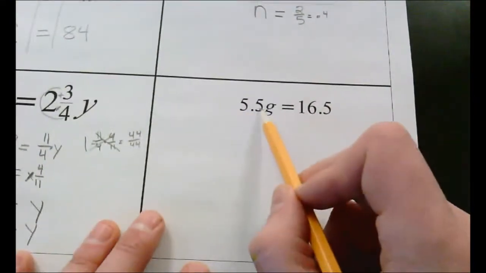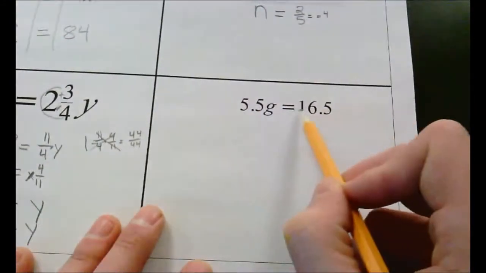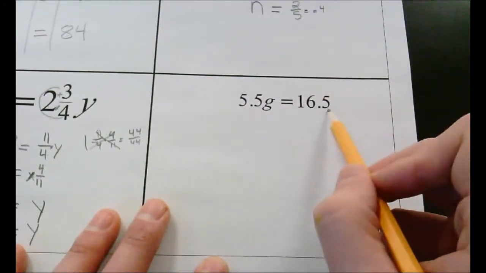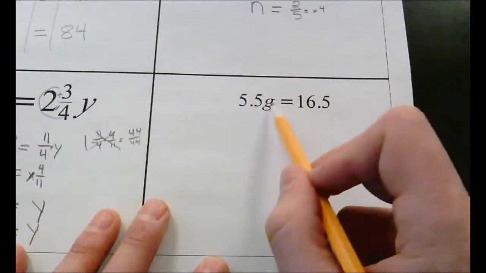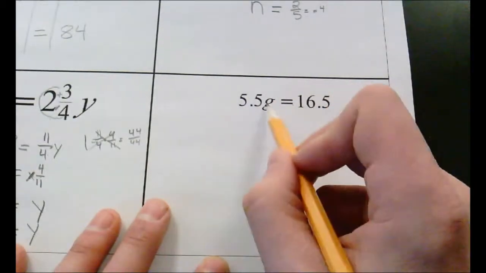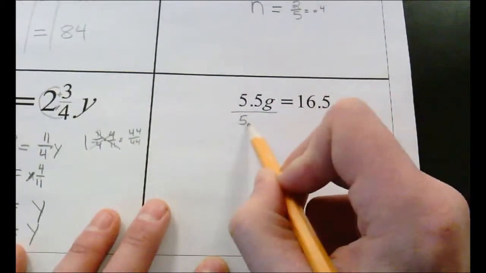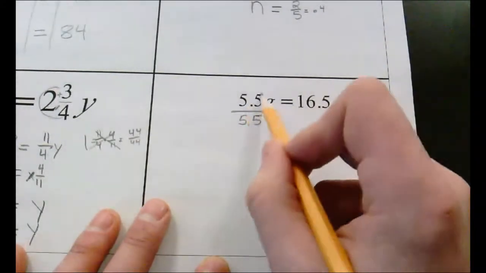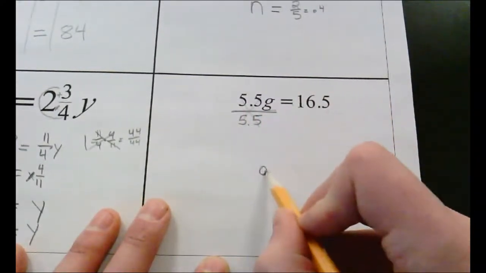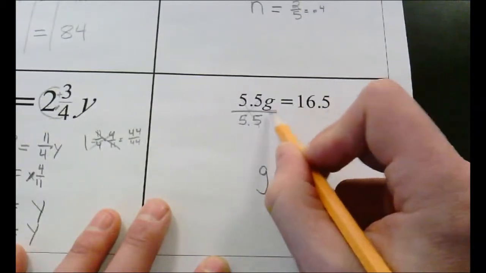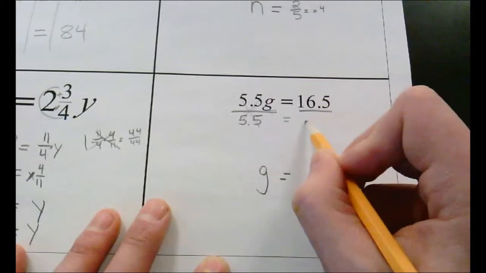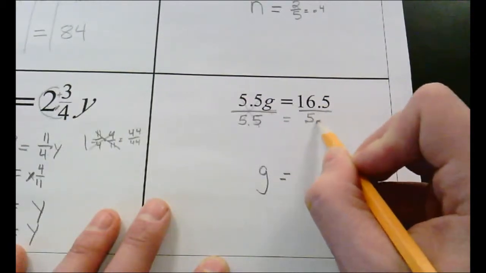Here, 5.5g equals 16.5. What I do to one side, I'd have to do to the other. How do I get g by itself? I need to isolate it. So opposite of multiply, divide. And you'll notice I use the fraction bar, which also means division. These cancel out now. I'm left with g. Well, if I divide this side by 5.5, I divide this side by 5.5.